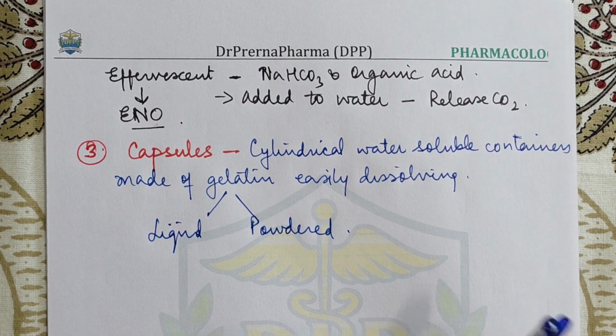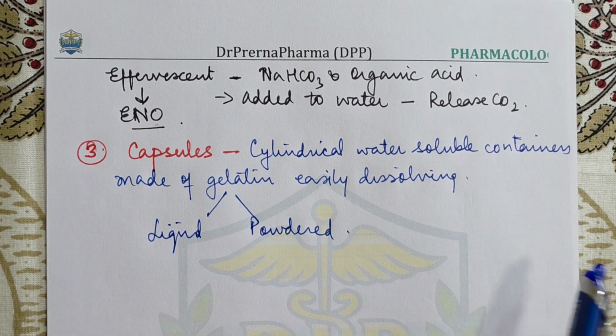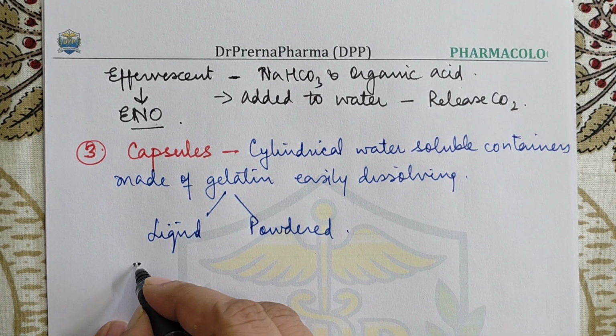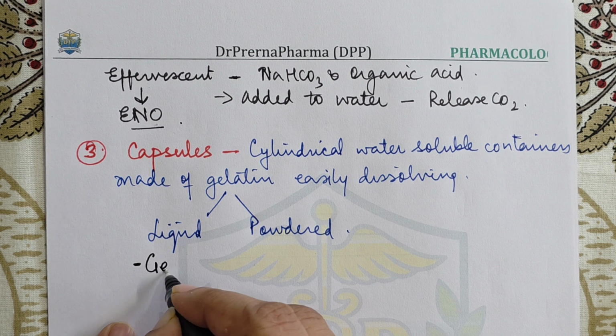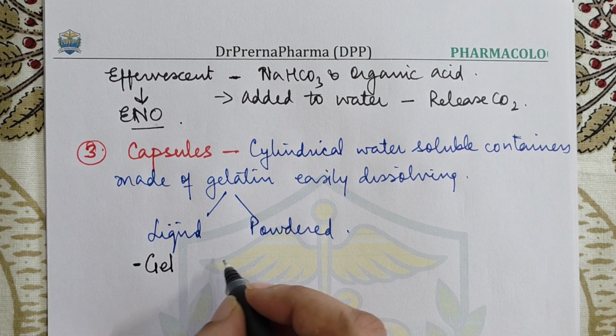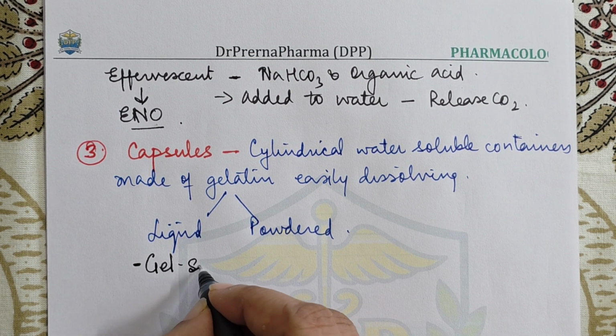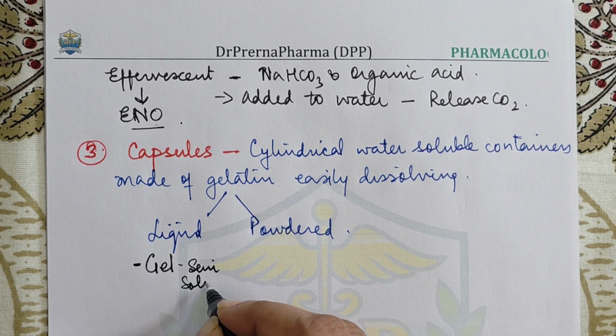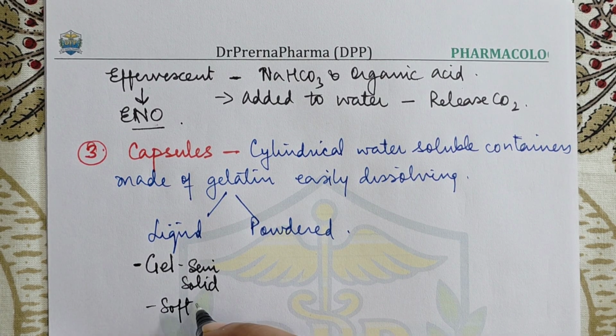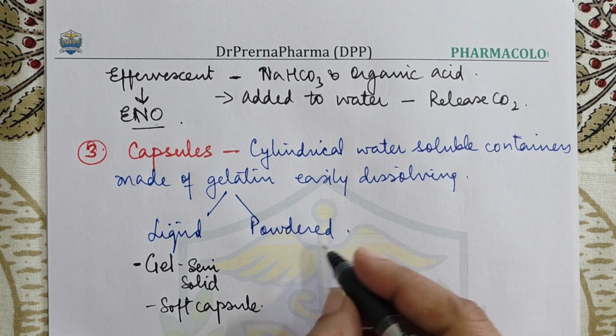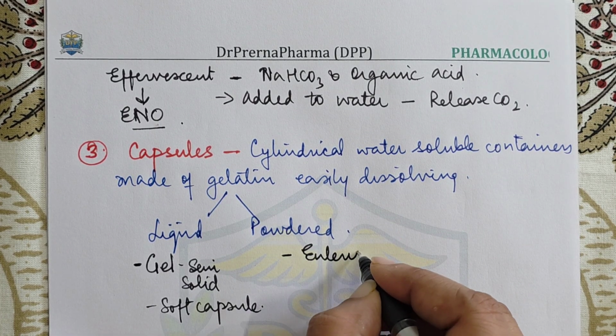Now capsules are of two types. They can be either liquid filled or powder filled. Liquid filled, you all must have seen gel-like capsules, semi-solid or soft capsules. They usually consist of liquid, and for powder we usually have enteric coated capsules.